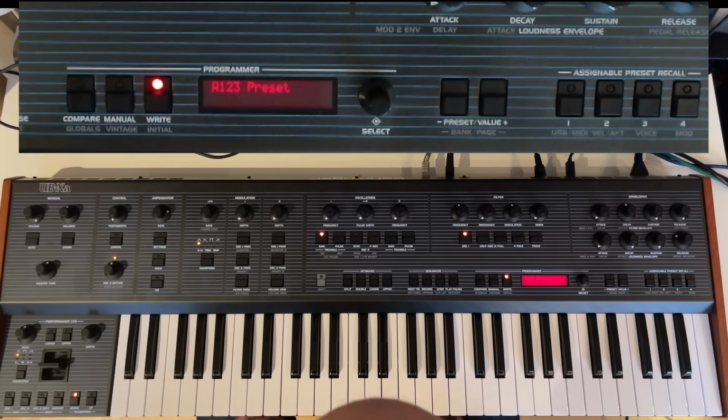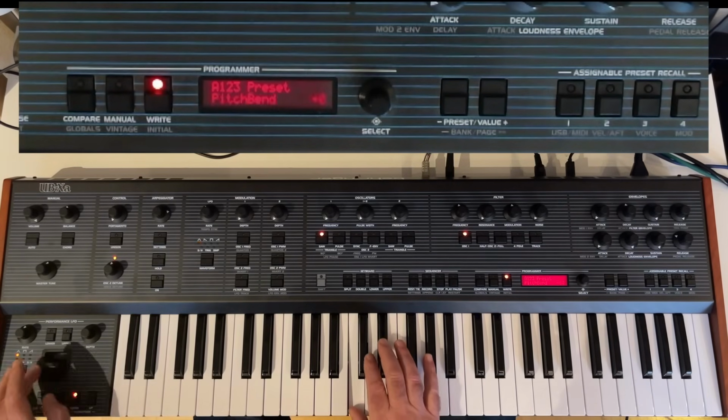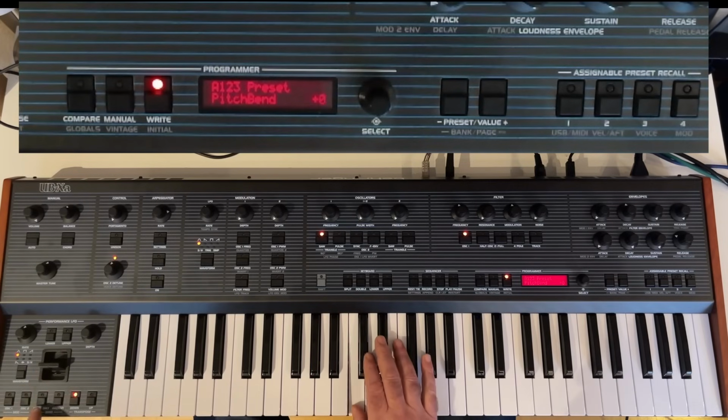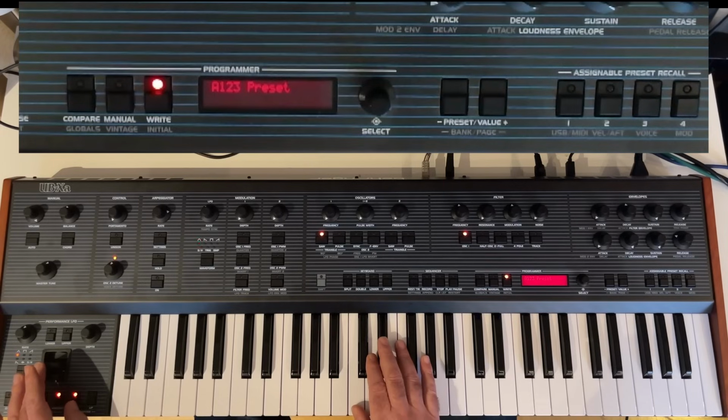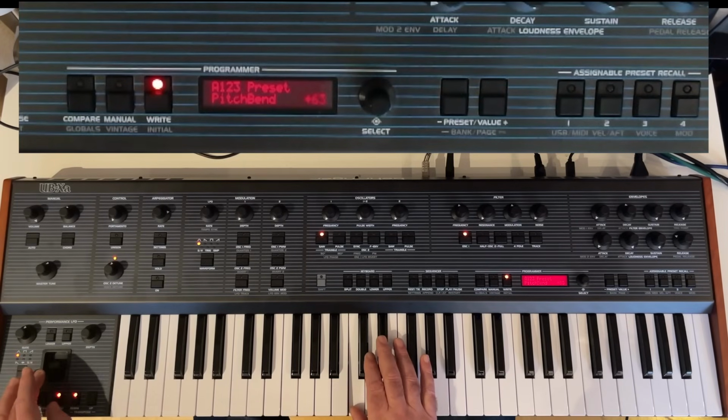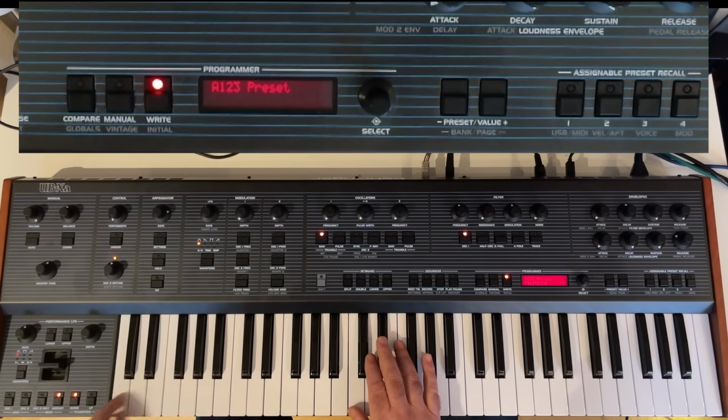Okay, so what's more? I almost forgot to mention the performance section. It's pretty flexible. You have a pitch bend lever here, and by default it's set to 2 semitones. But if you press the amount button here, it will go over an octave. And this is pretty nice.